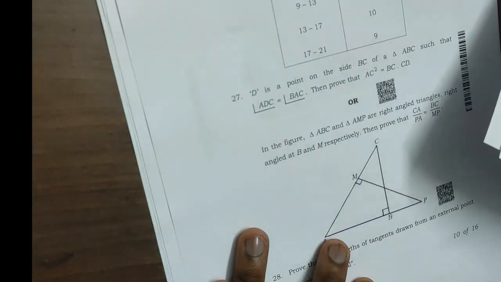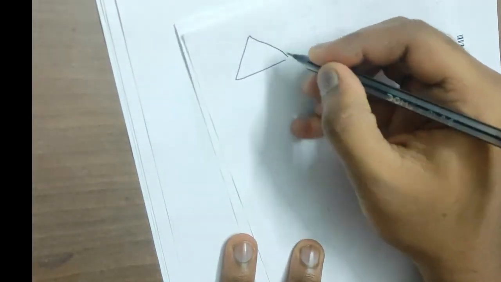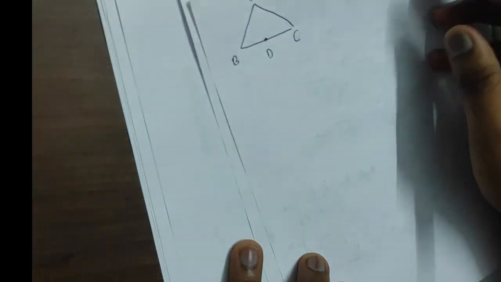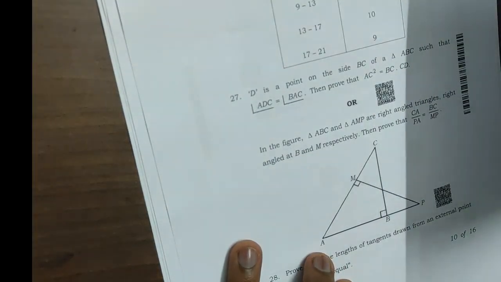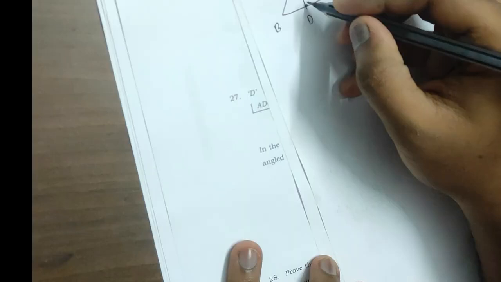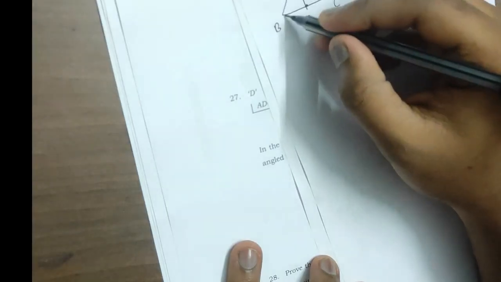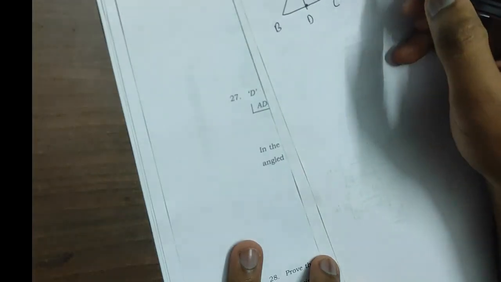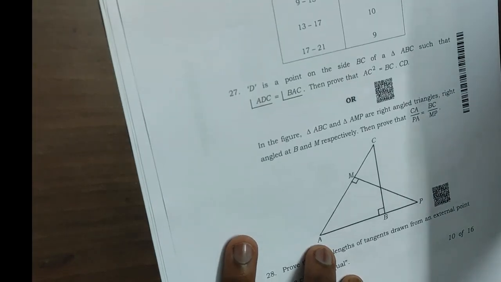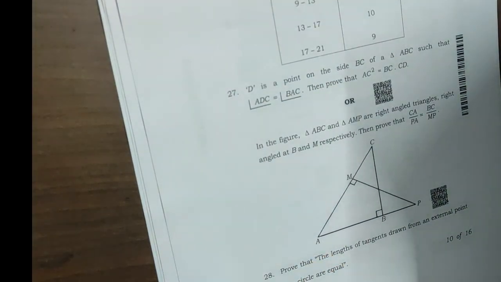They are given D is a point on the side BC of triangle ABC. We'll first draw a triangle ABC. And they are given D is a point on the side BC. We'll consider this as the point D. And angle ADC is equal to angle BAC. We have to prove AC square is equal to BC into CD.